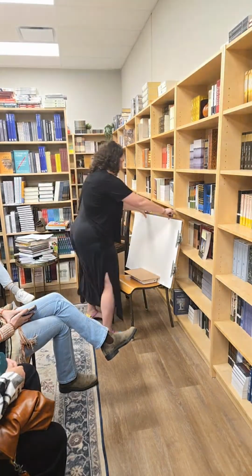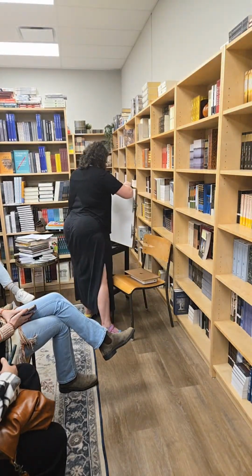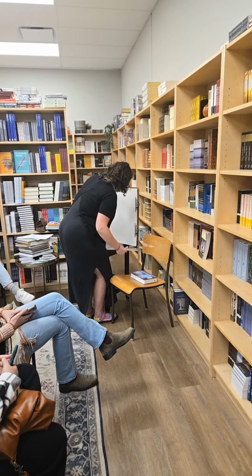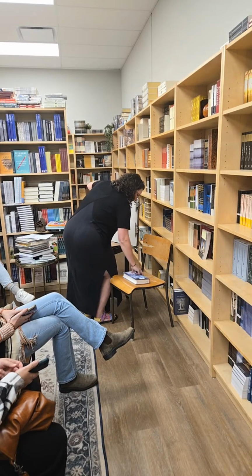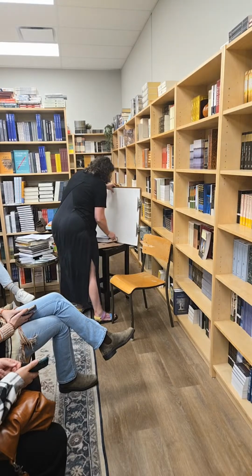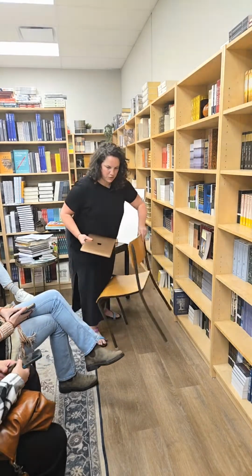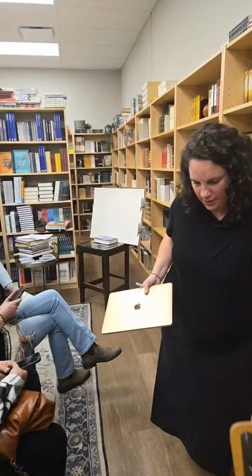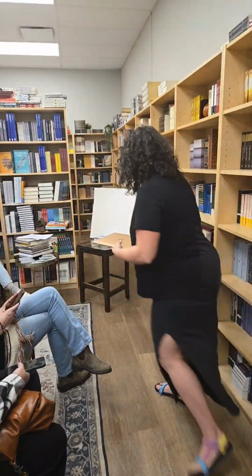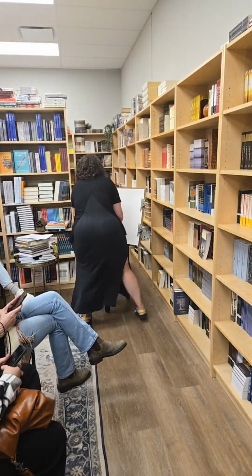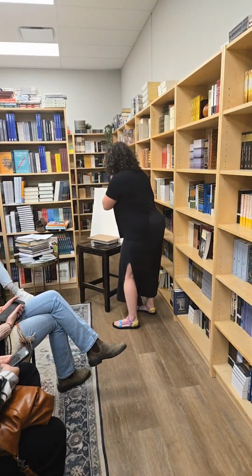So I'm going to hope this works. I might have to move this little chair. We are going to brainstorm together. Is that going to stay? It's going to stay. Adrienne, I'm just going to put this over here. Okay. So if I stand here, most of you can see.